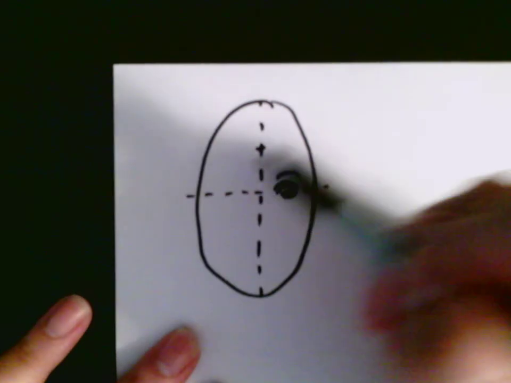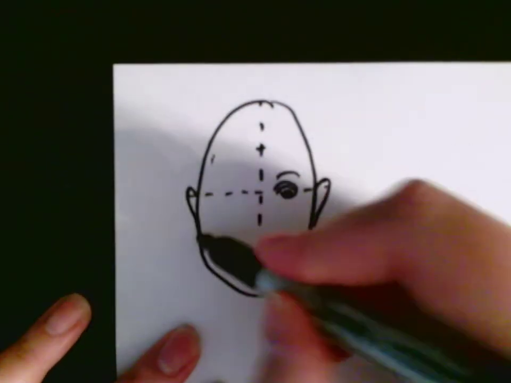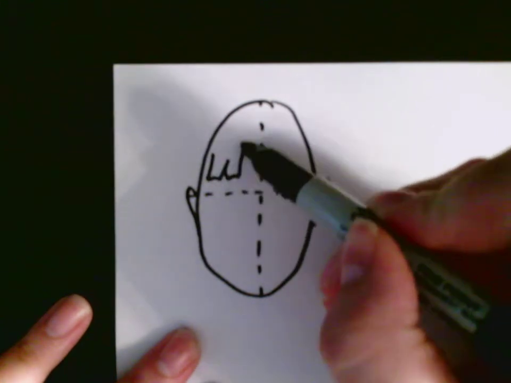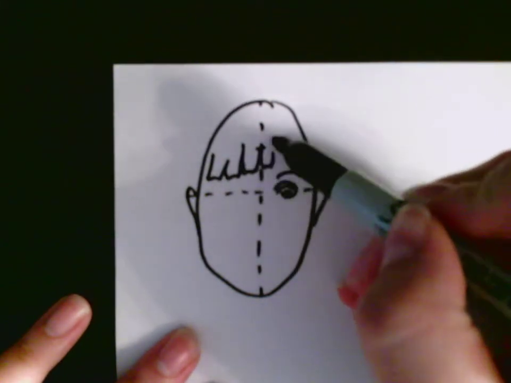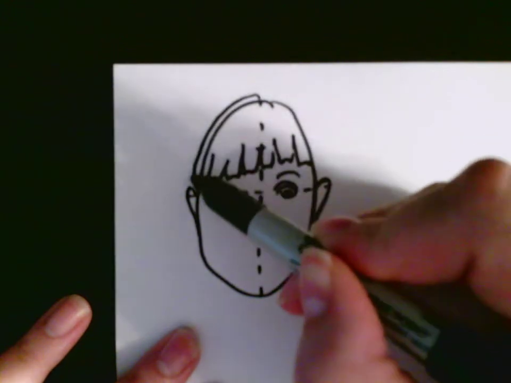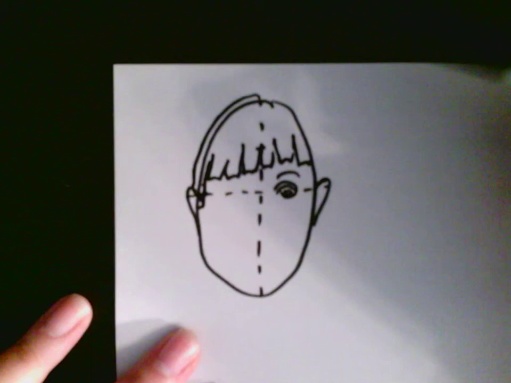So now, to make bangs, if you have hair, so I'm going to draw our ears because those are important things for hair. We have bangs. It comes down in front of your eyes, sometimes it comes up. It kind of almost looks like when you're looking at a heart monitor. And then again, your hair comes down, and boys, sometimes we have this haircut, and it comes down.